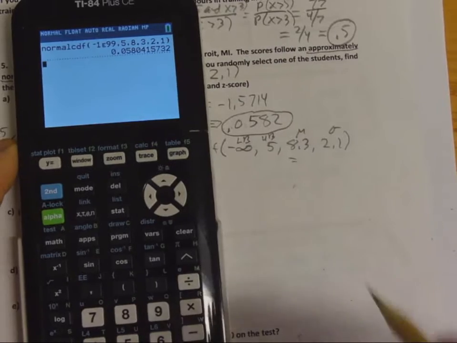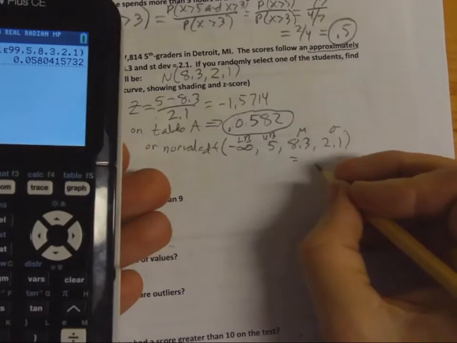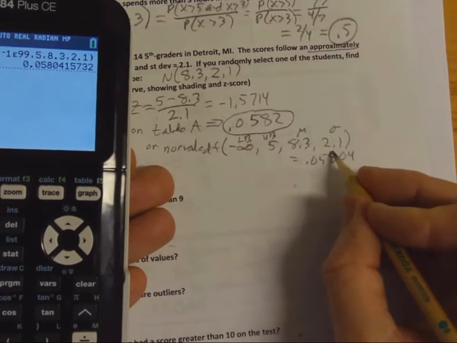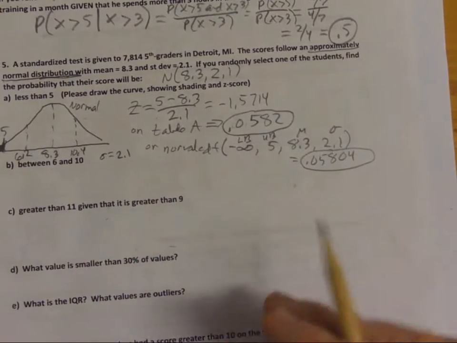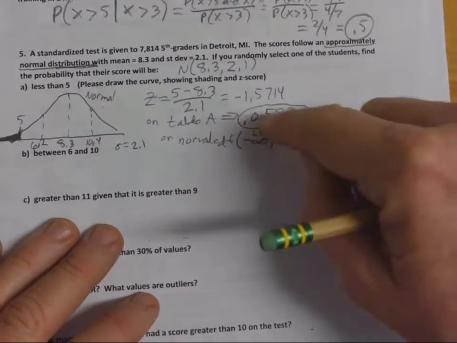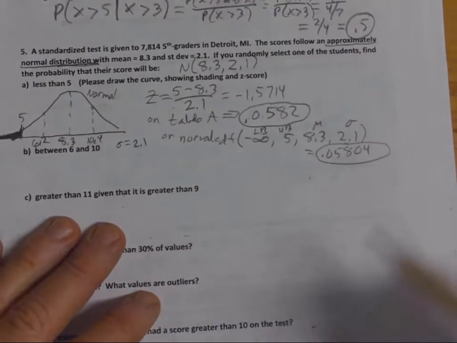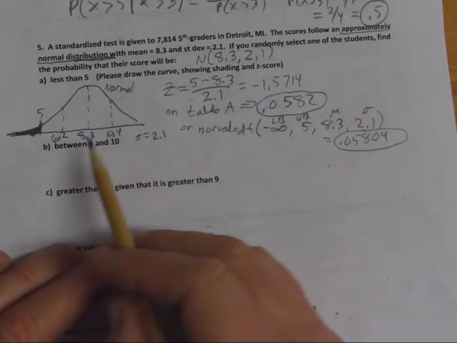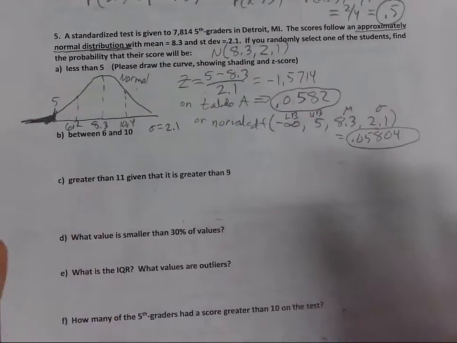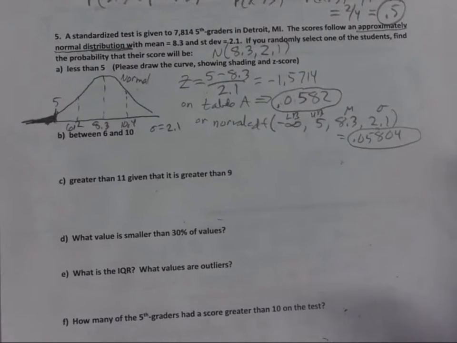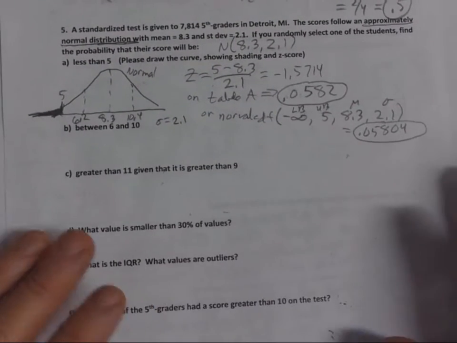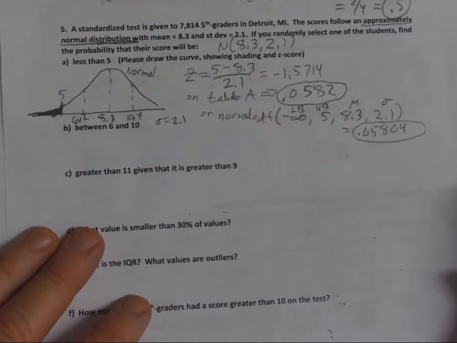And thus we get 0.05804. So there you go. Basically, pretty much the same thing. I mean, these things are sort of based on estimates anyway. So showing the normal curve and showing the shading is important in regards to showing your work and showing the relevant z-score. But from here on out, I'm going to use normal CDF in general on the AP Stats exam.